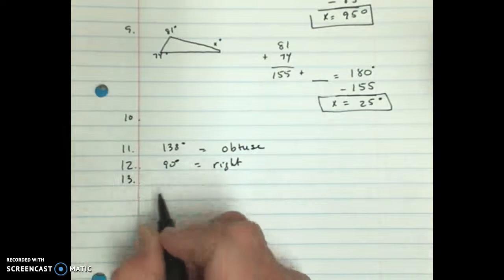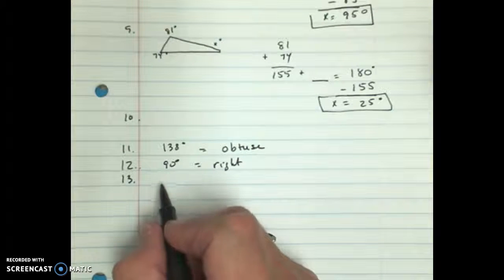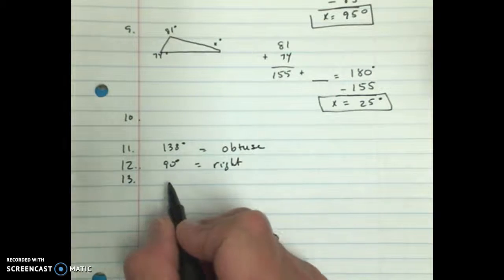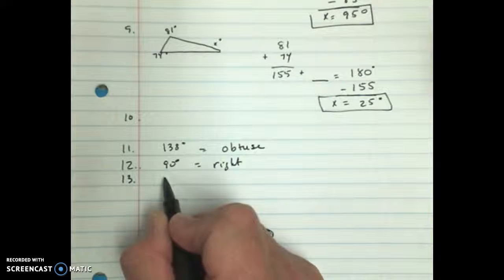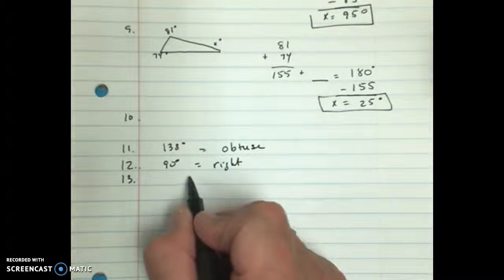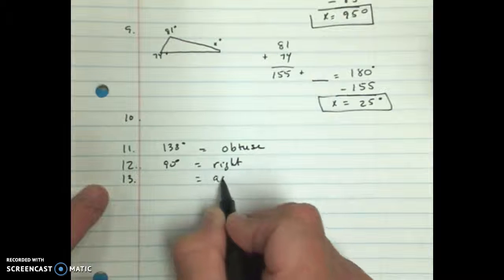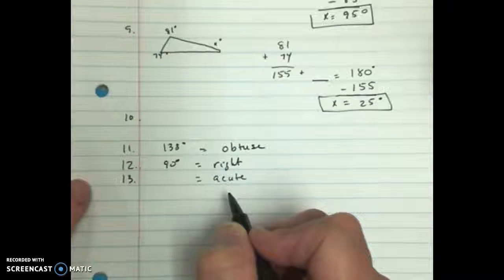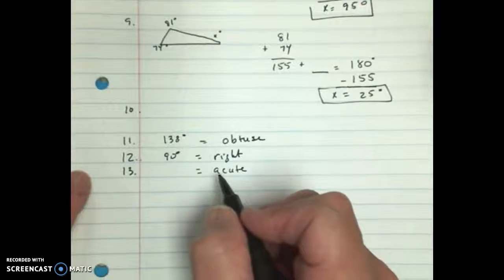Number 13, we have a 75 degree angle, 35 degree angle, and a 70 degree angle. All of those are less than 90. So since they are all less than 90, this is an acute triangle. All of the angles are less than 90.